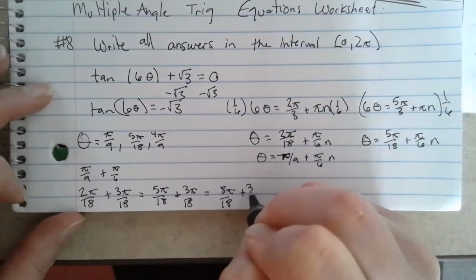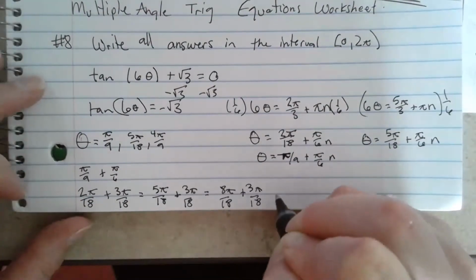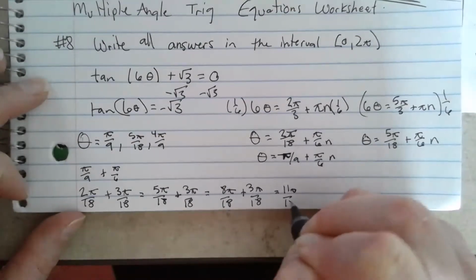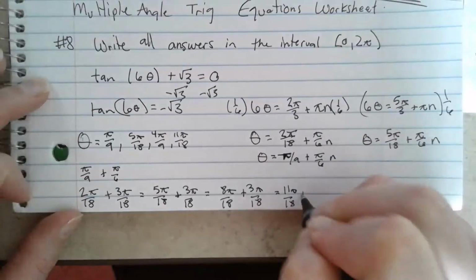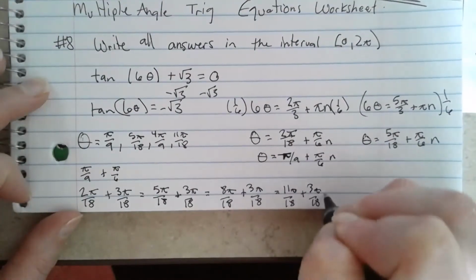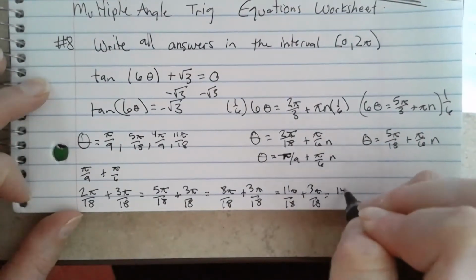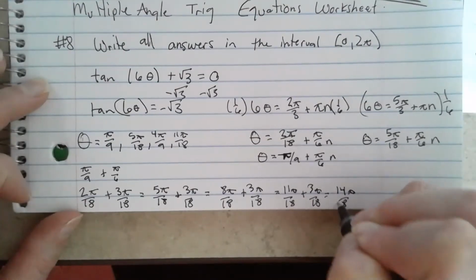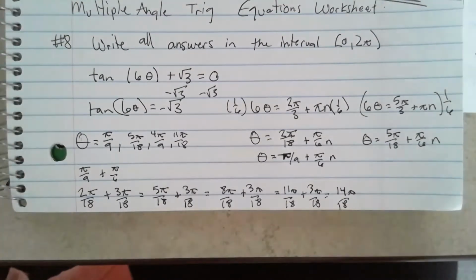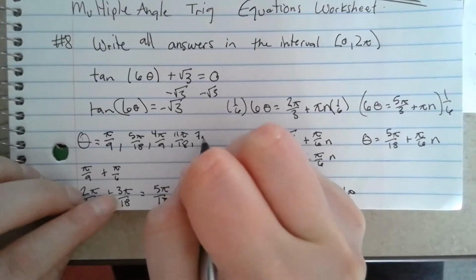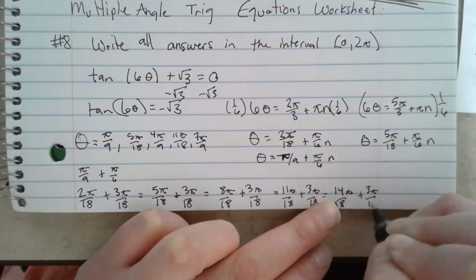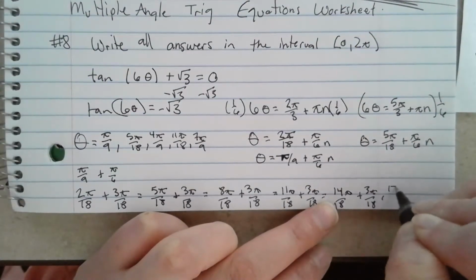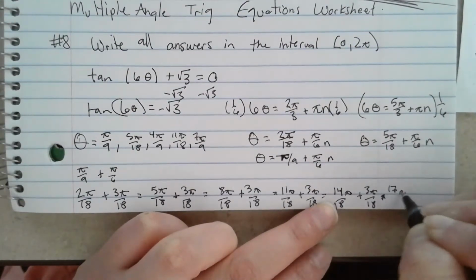And then I'm going to add 3 pi 18ths again, which is 11 pi 18ths. And then add 3 pi 18ths again, so 14 pi 18ths. And 14 pi 18ths reduces to 7 pi 9ths. And then add 3 pi 18ths, so that's 17 pi 18ths.